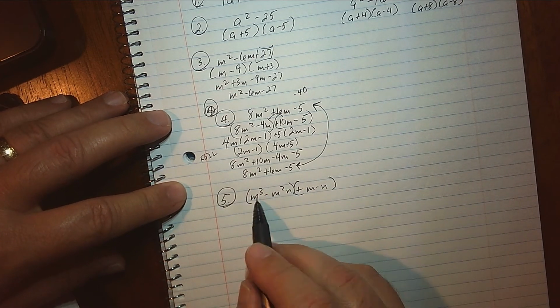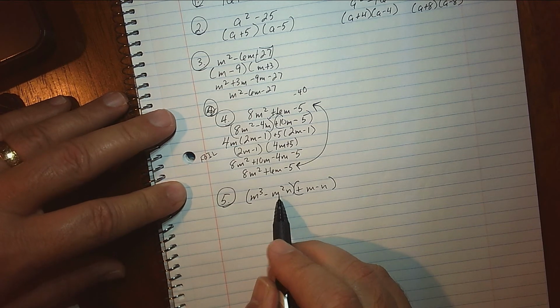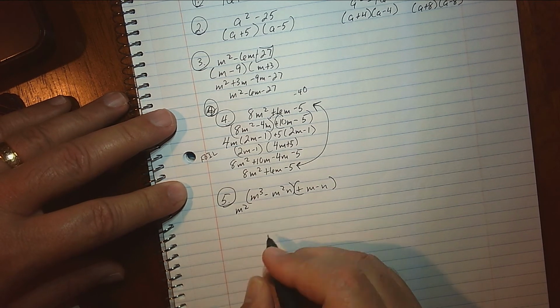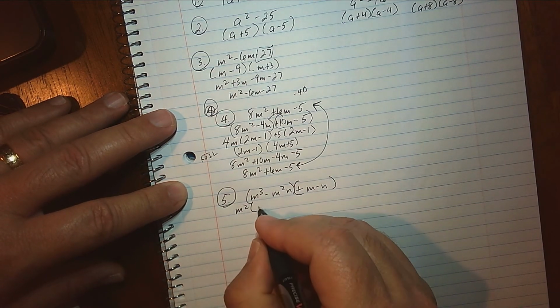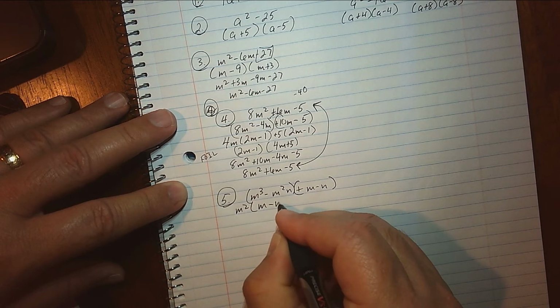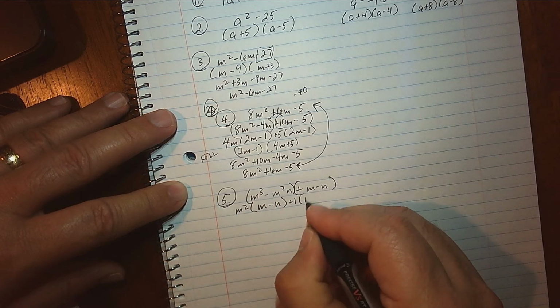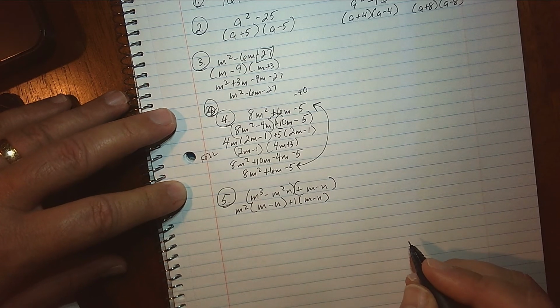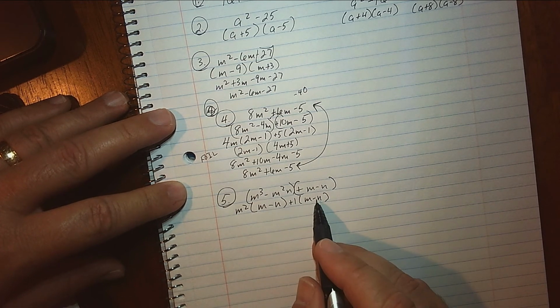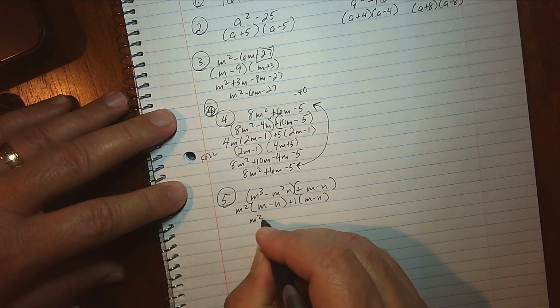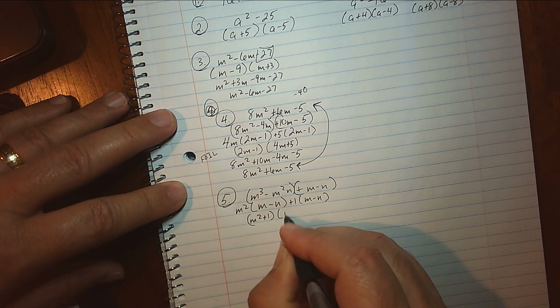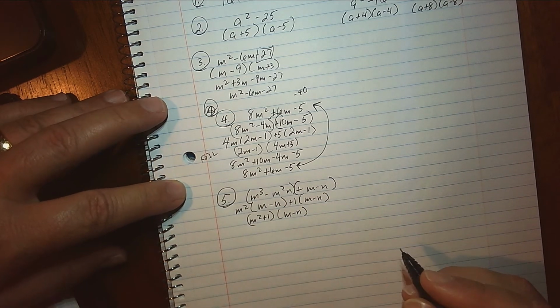Now the only thing they have in common is m squared. So I pull m squared out. So now I've got m minus n. And this can't change, so we put 1 as a placeholder. I've got m minus n. These two are the same, so I know I'm good to go. So m squared plus 1 times m minus n.